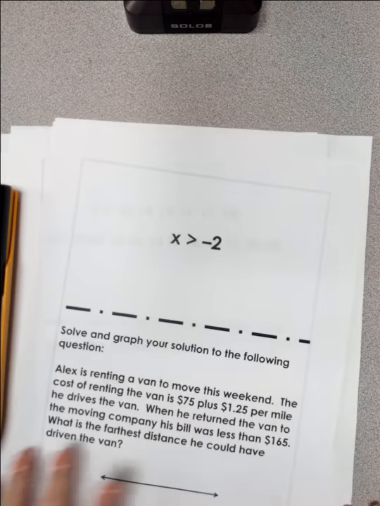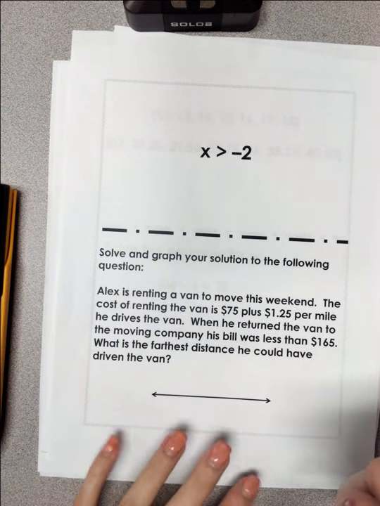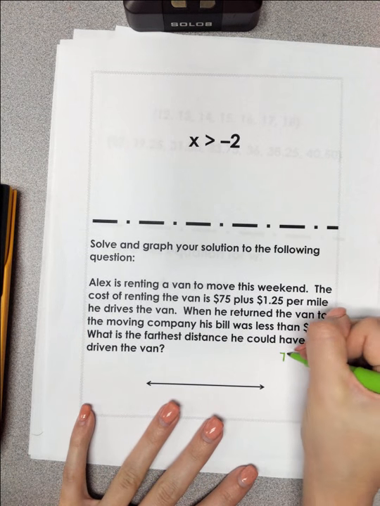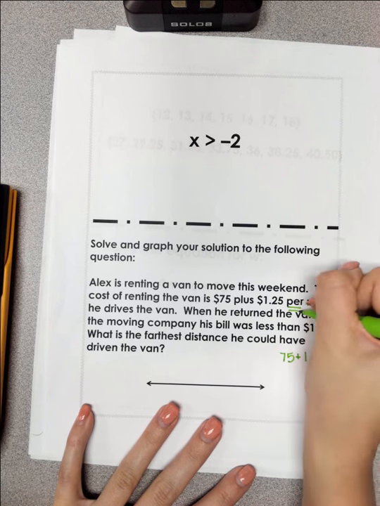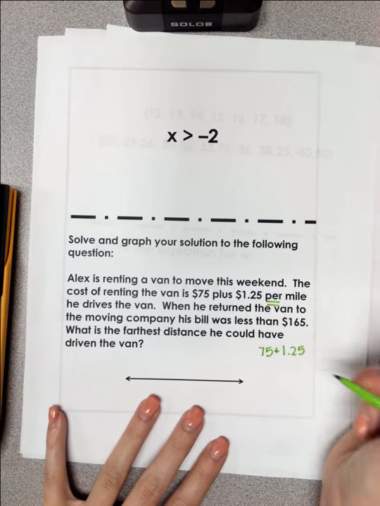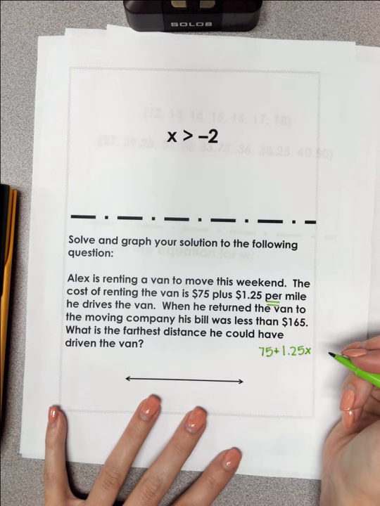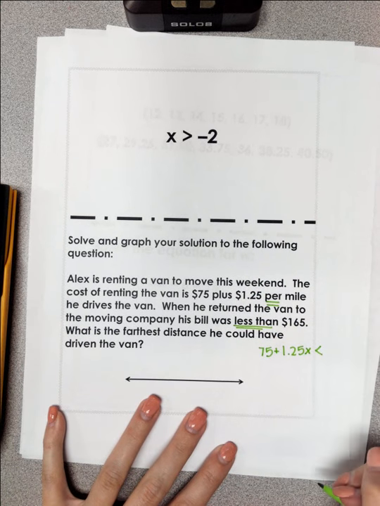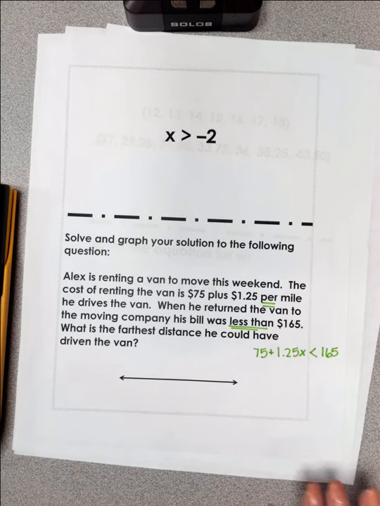Here it is. Okay, solve and graph your solution to the following question. Alex is renting a van to move this weekend. The cost of renting the van is $75 plus $1.25 per mile. Anytime you see per or each or every, you put an x. When he returned the van to the moving company, his bill was less than $165. What is the furthest distance that he could have driven?